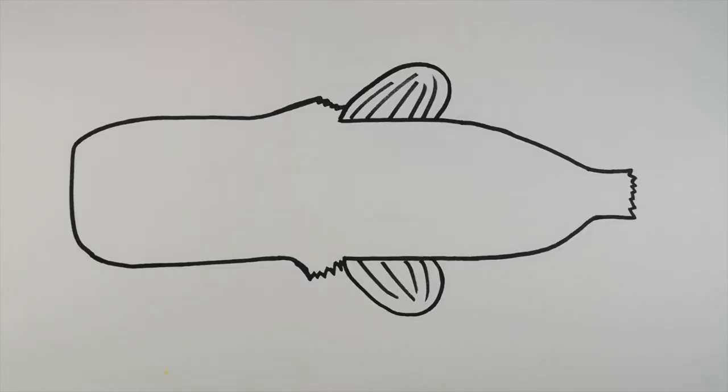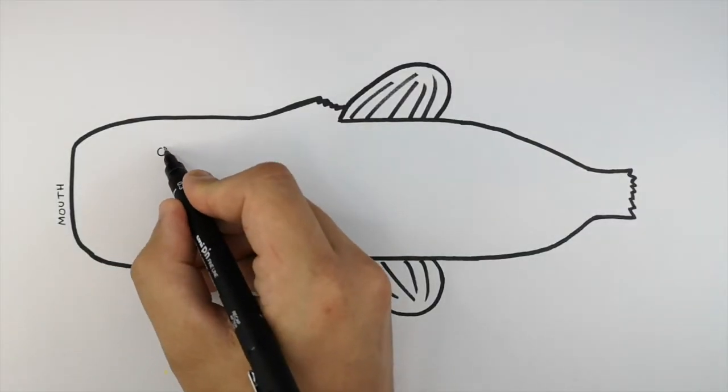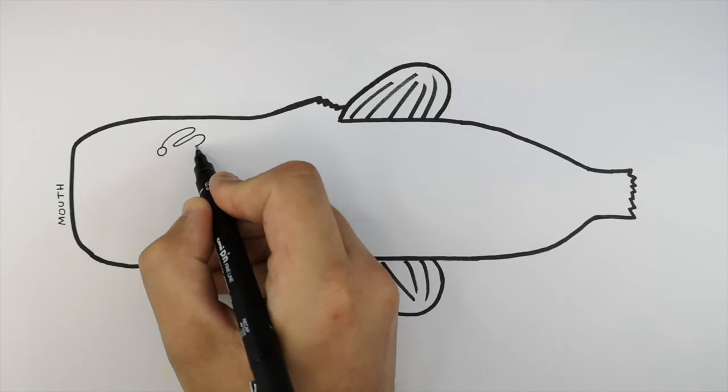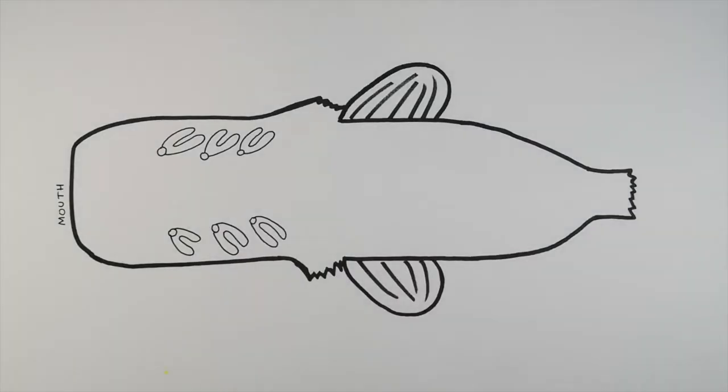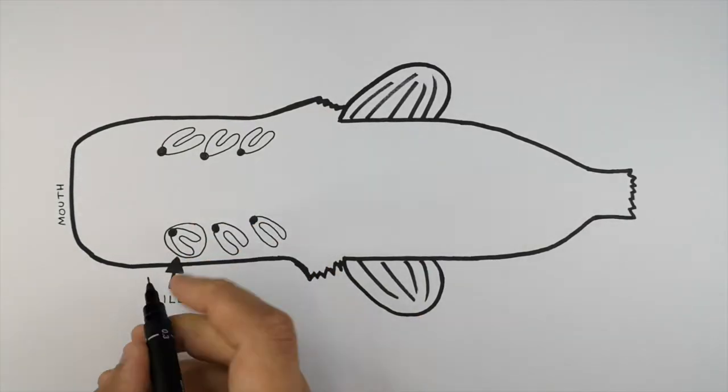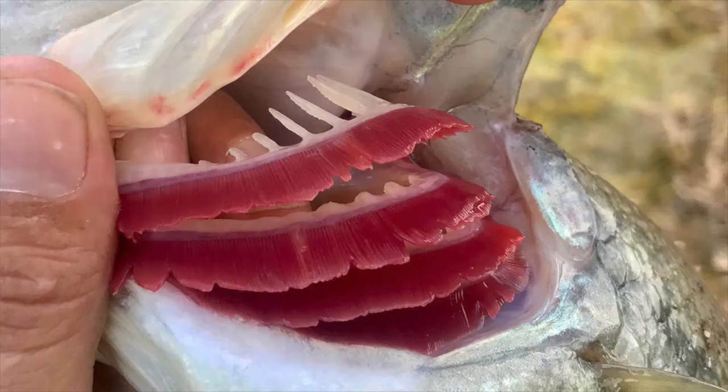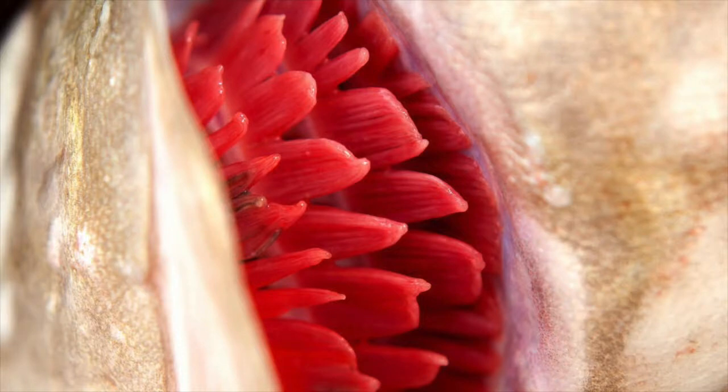This here is a fish, and this is the mouth of the fish. These are the gas exchange sites of the fish, and we call them gills. This is the outline of the gills. And these here are the gills. So these here are real gills, and we're going to look at the adaptations of these gills in this video.